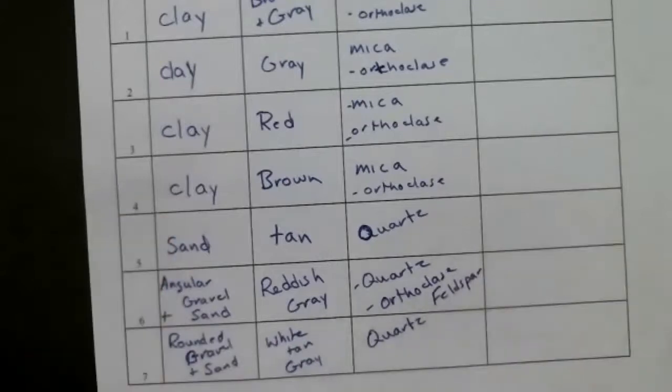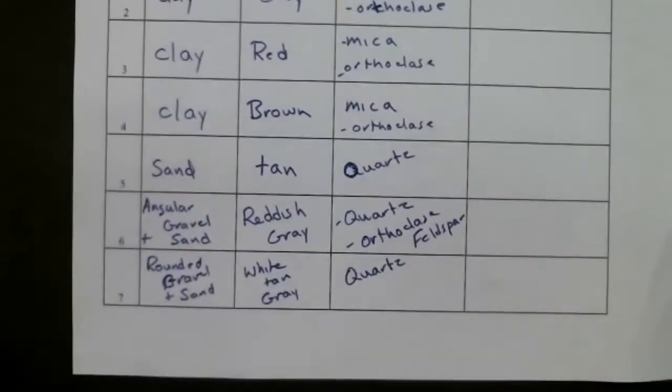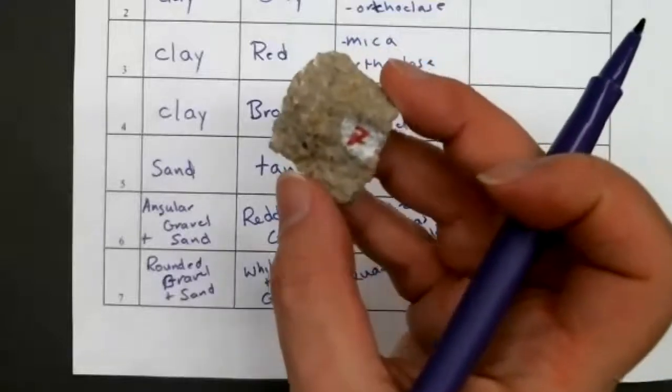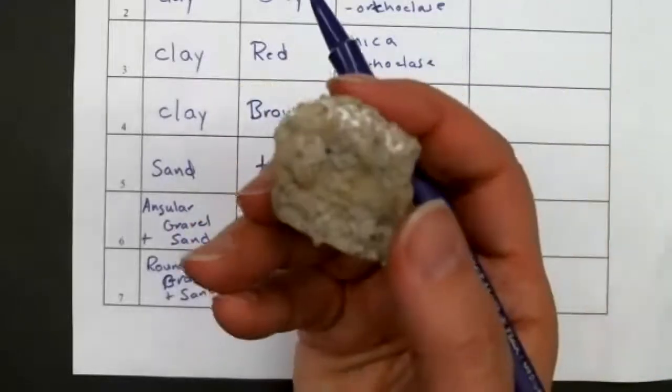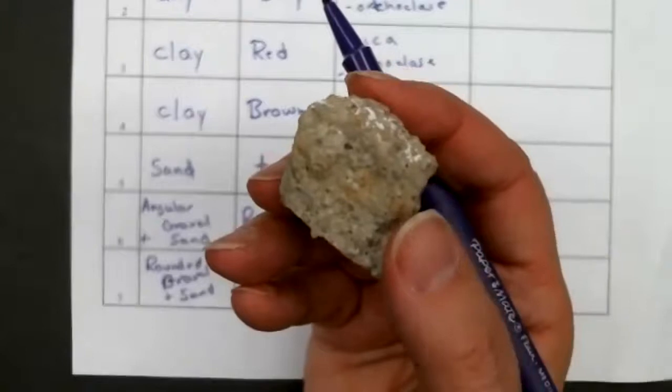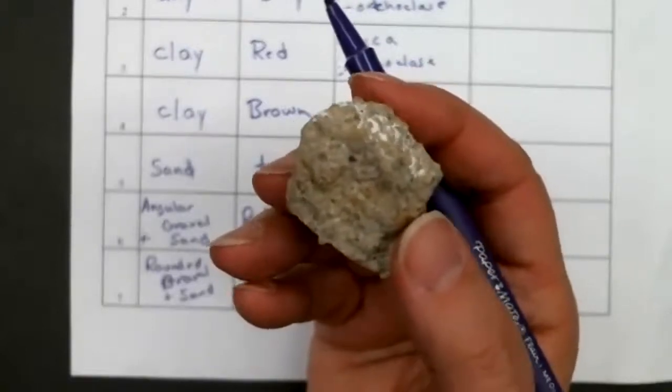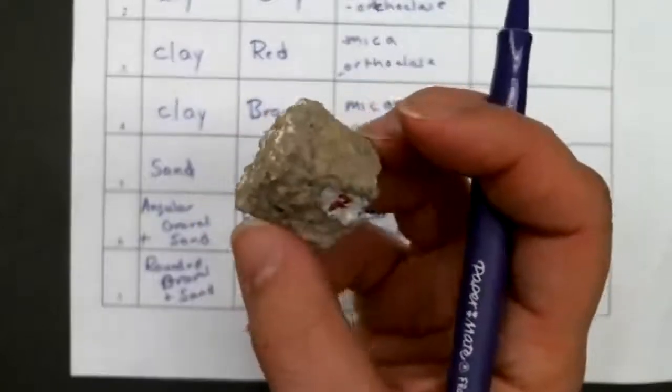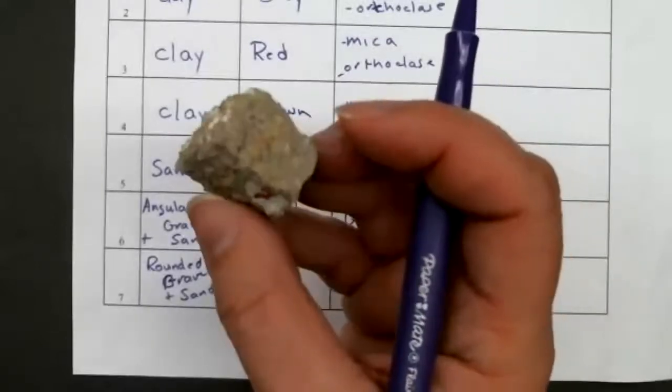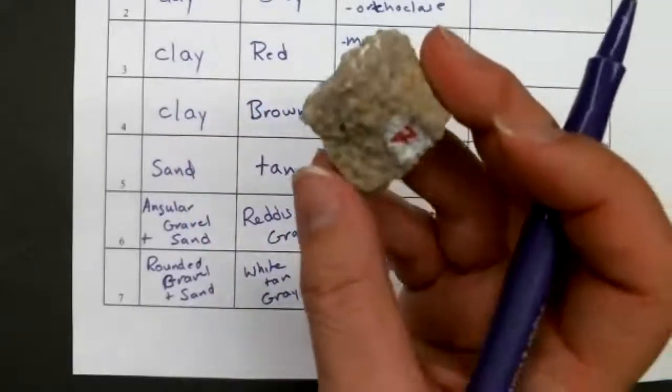All right. And then the last one right here, we've got pebbles and sand. It's kind of hard to tell what the actual pebbles are. I'm just going to leave it go with quartz on that one.